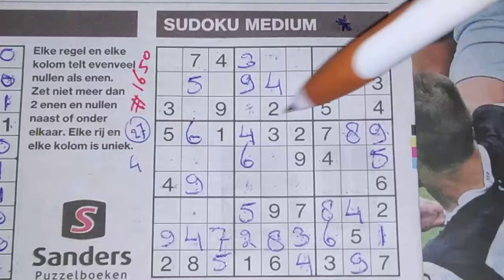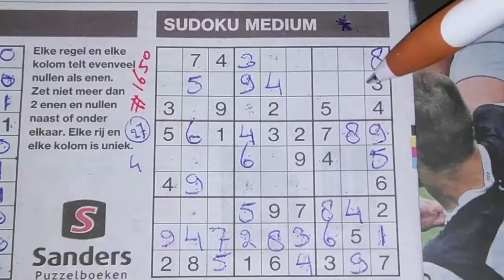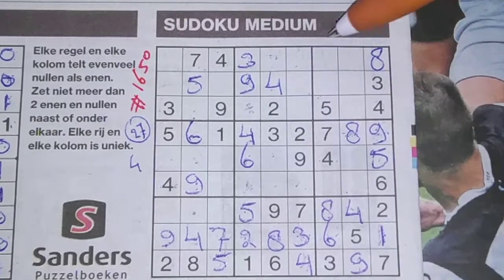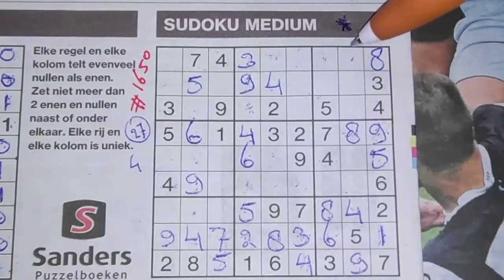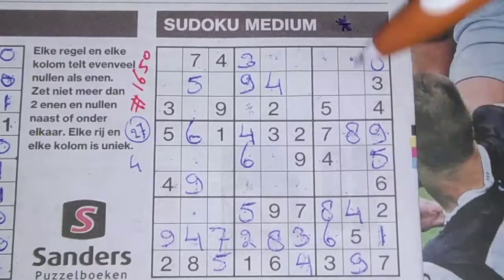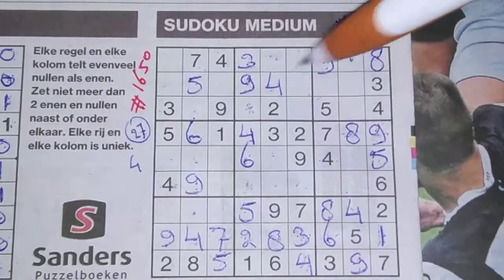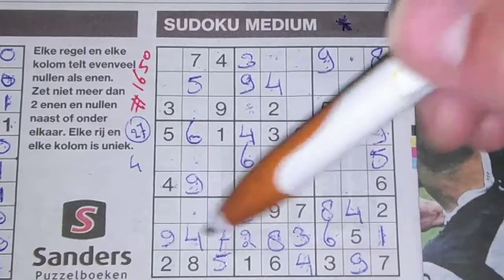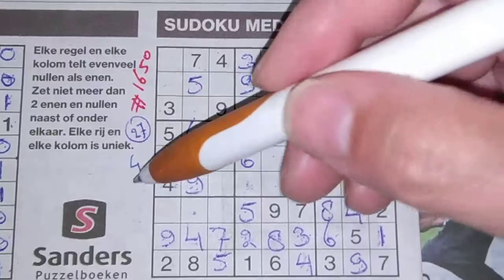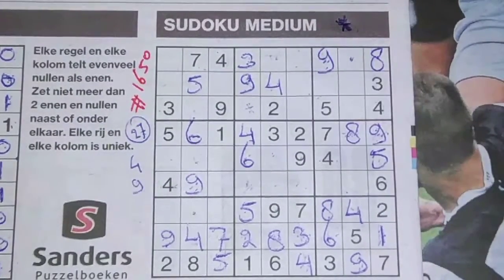How about the 9 in this row? 9 in the second row. So in the first row, the only 2 places for the 9 should be here or there. We have a 9 here, no 9 there. 9 should be there. And all the 9s are used. I can see digit number 2.